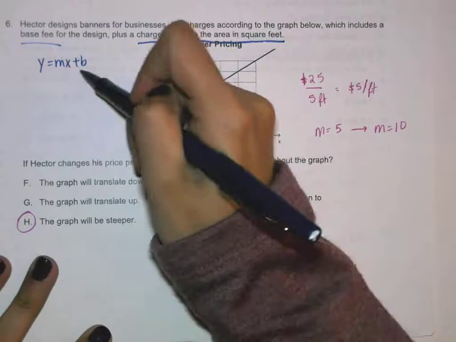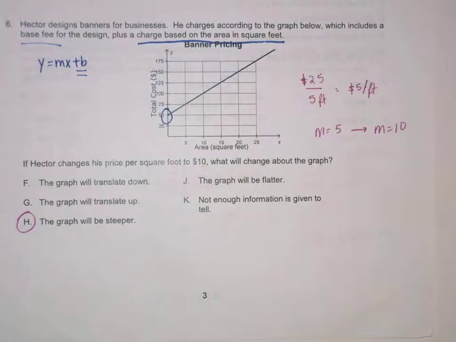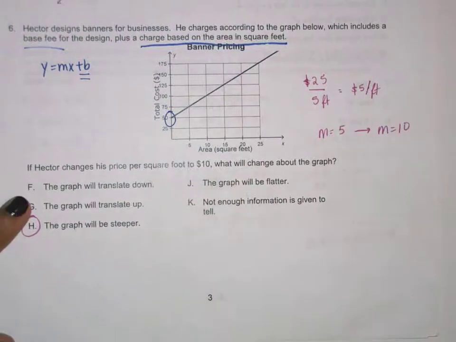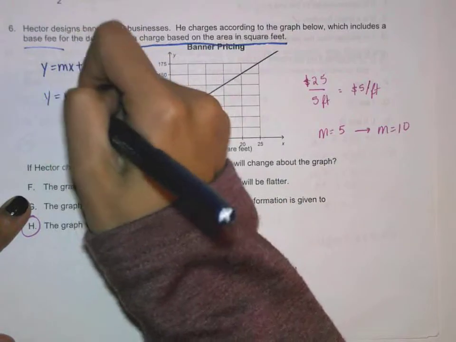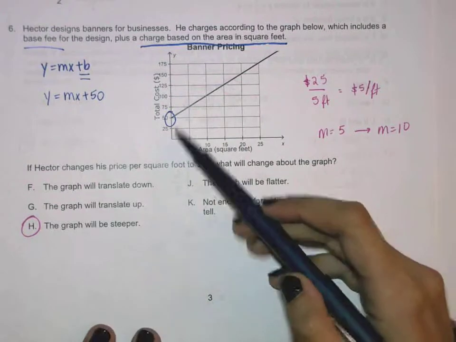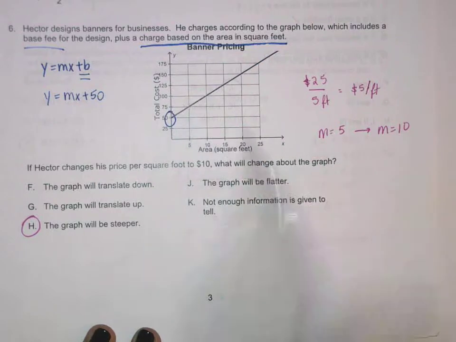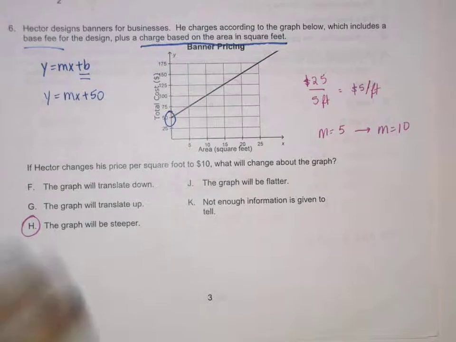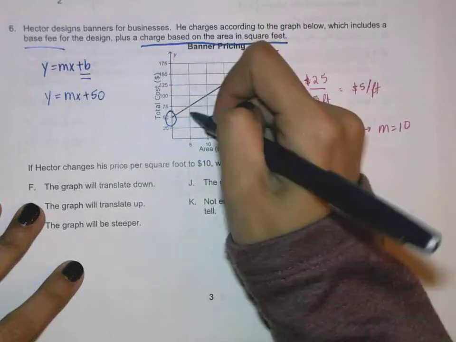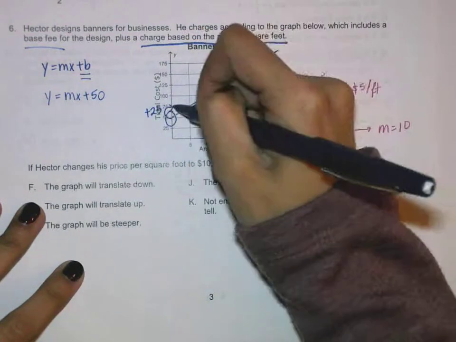So let's look at his base fee. Where it crosses the y-axis, his base fee is 50. Now, let's look at the charge based on area in square feet. So, his base fee is 50. If the area is 5, then he charges 75. So what I'm trying to find is his rate of change, which is going to be up by 25, and then over, so plus 5.